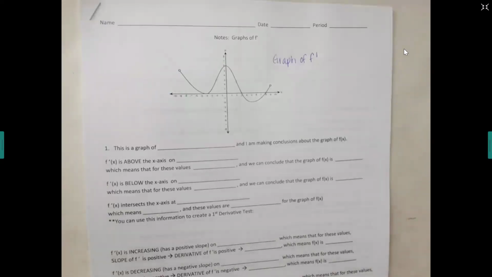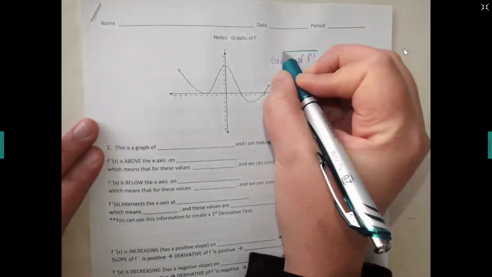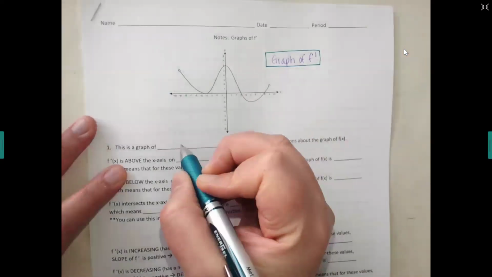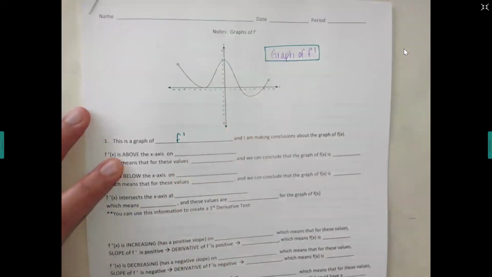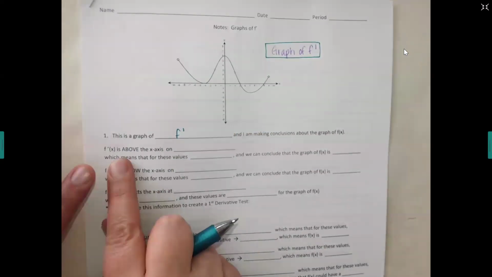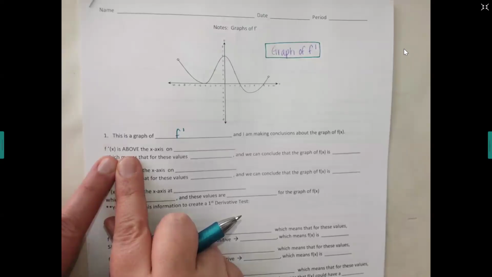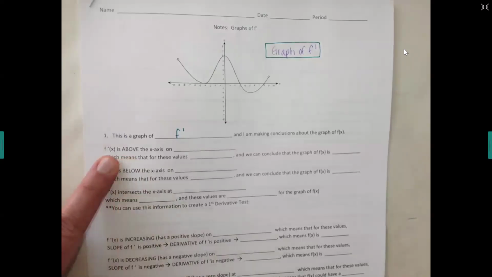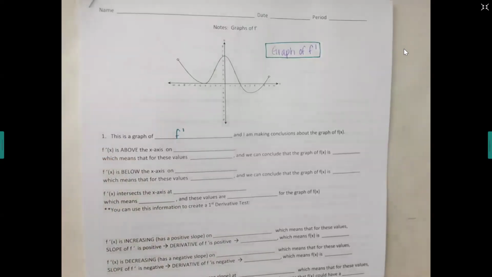So let's look at your first example. Okay, this is a graph of what? F prime, so fill in the blank. This is a graph of f prime, but we're making conclusions about the graph of f, a graph that we do not have a picture of. Okay, so it says right here, f prime is above the x-axis on which intervals? So look at your picture. Where is it above the x-axis? What intervals?